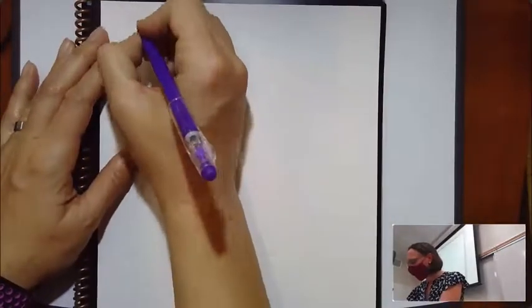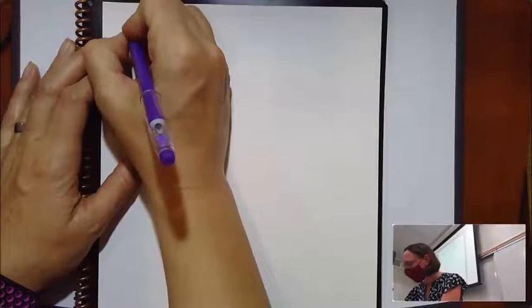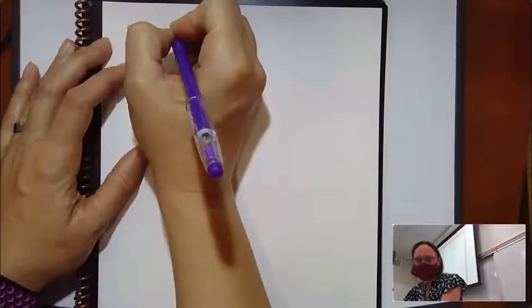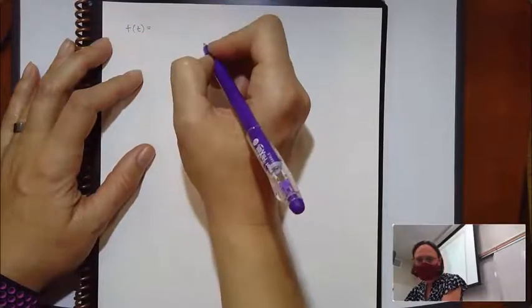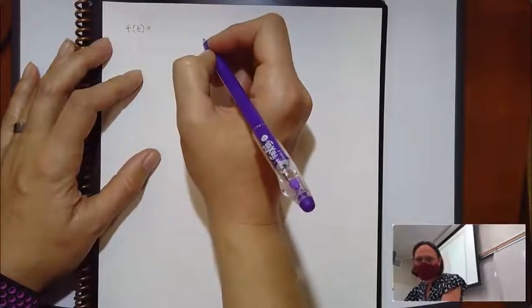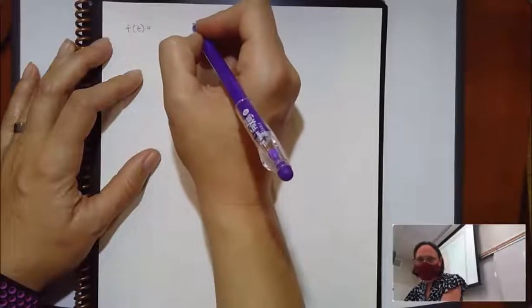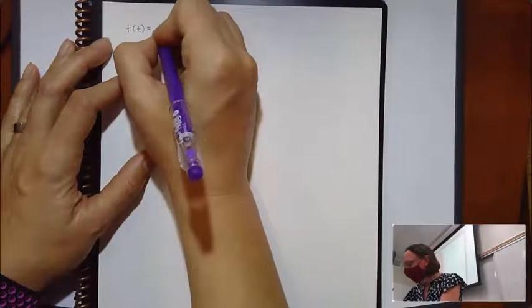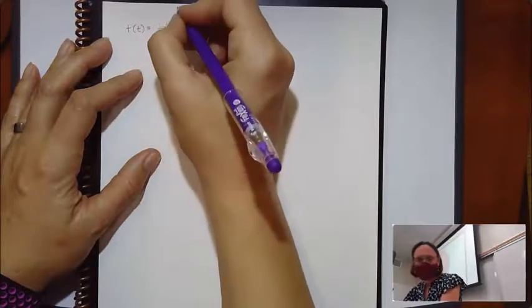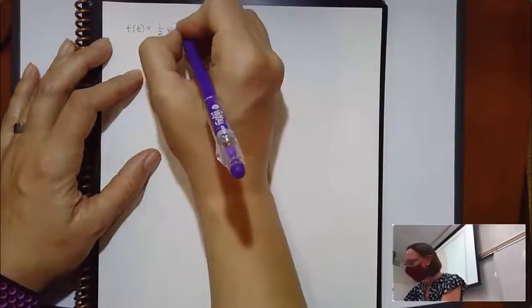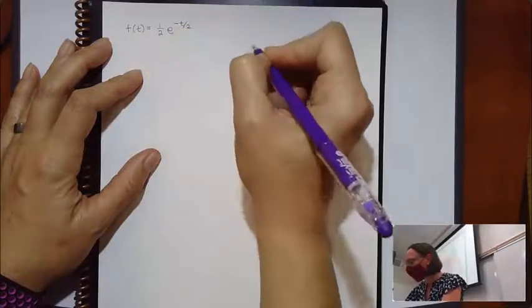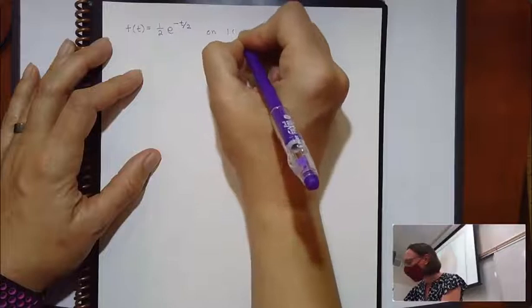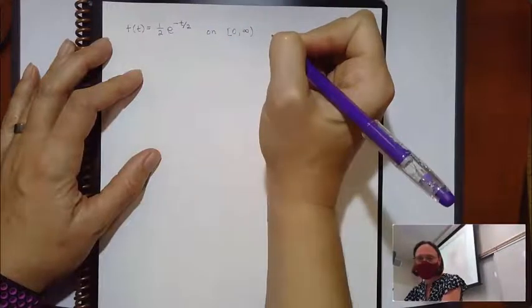So my function here is going to be one half e to the negative t over 2 on 0 to infinity.